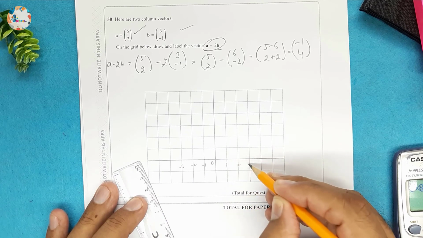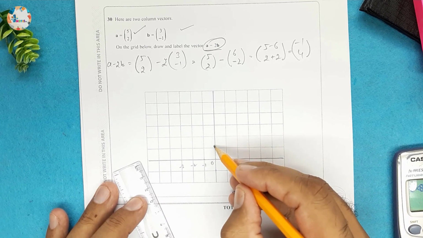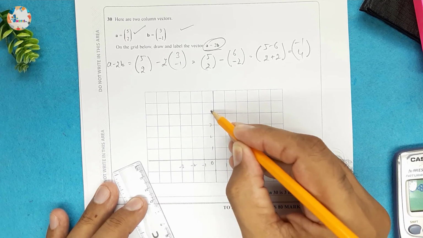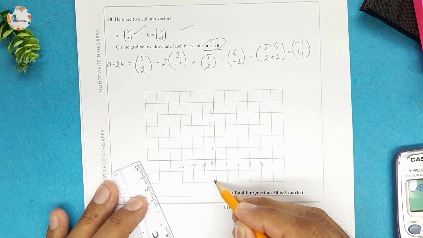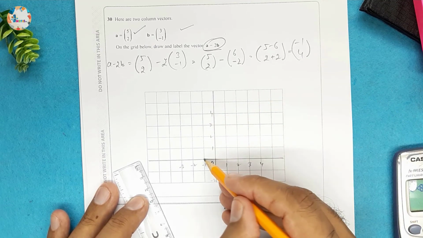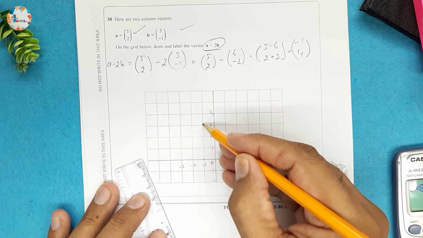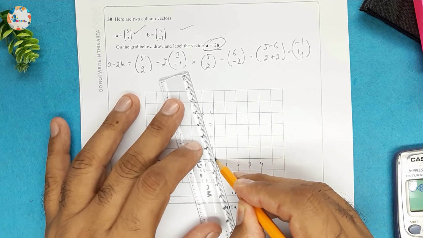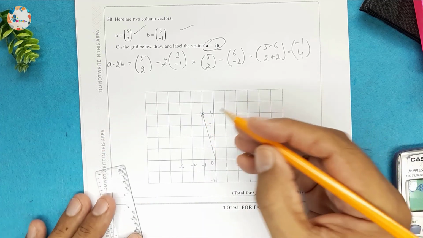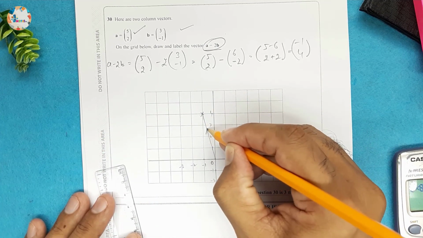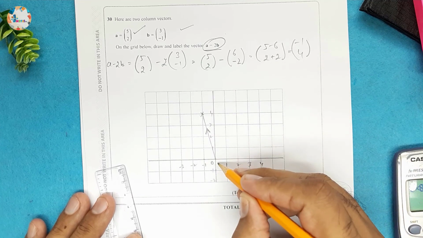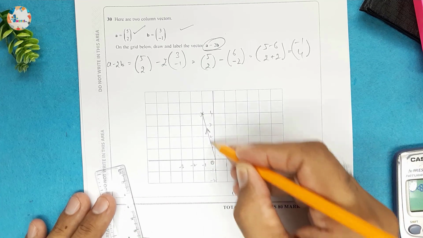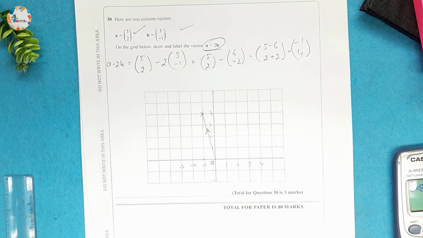This will be 1, 2, 3, 4, and 1, 2, 3, 4, like this, minus 1, minus 2, and minus 1 will be this one, and 4 will be 1, 2, 3, 4. So this will be our point. We can draw the vector like this one. This will be the arrow, and this will be the origin, and this will be our vector, which is minus 1 and 4. Hopefully you understood each and everything.